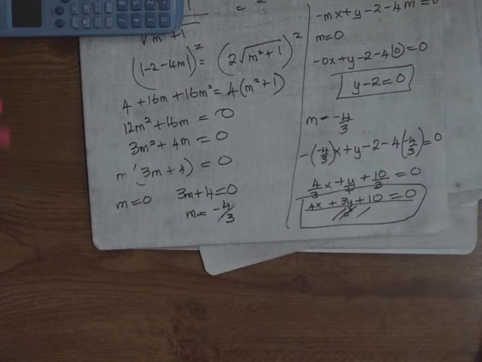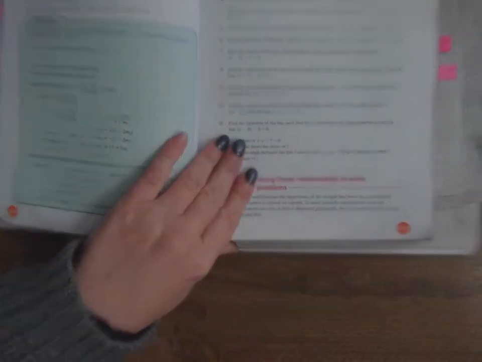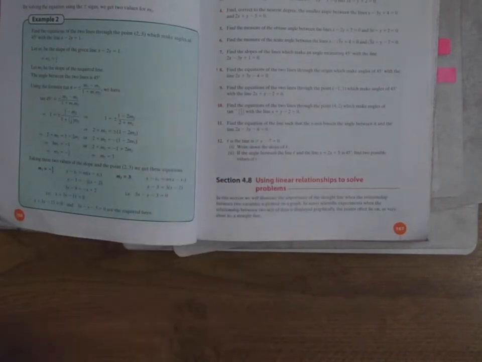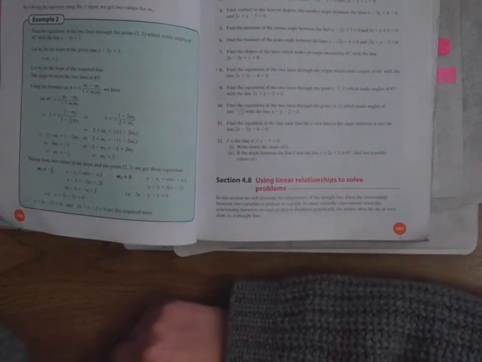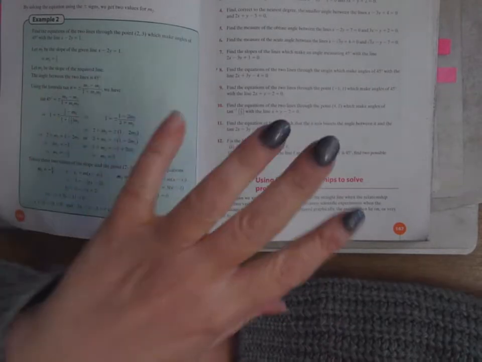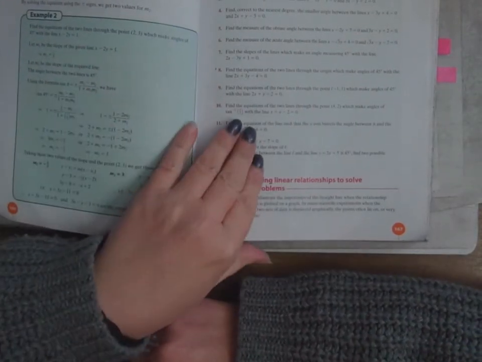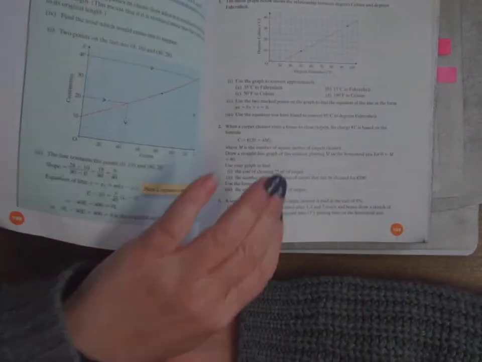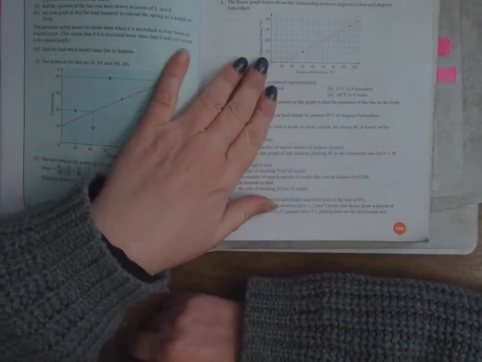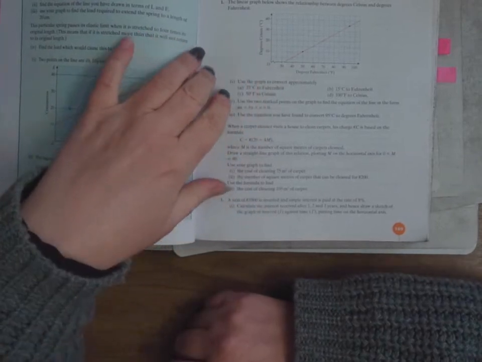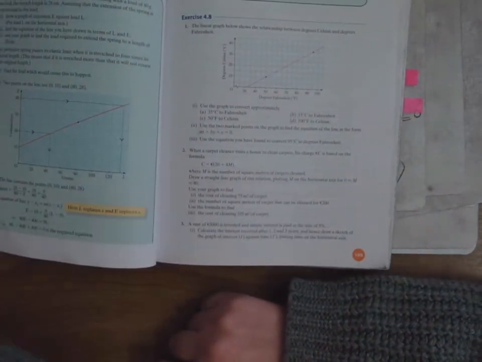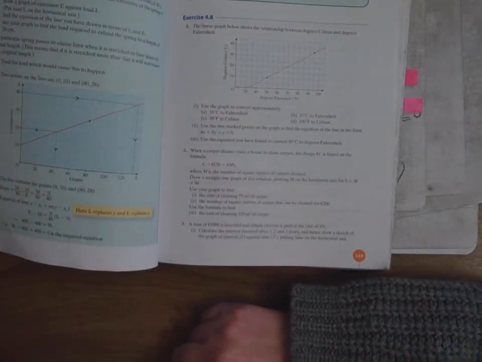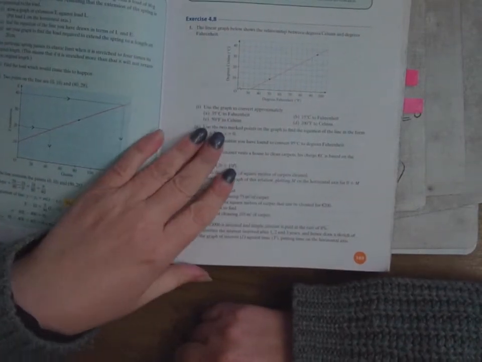Right, girls, the next section, there's nothing new in it. It is just using graphs to solve problems. So we have graphs of lines to solve problems, and there's nothing new to teach you, so I'm just going to do a couple of the examples, a couple of the questions in the book. Then I'll leave you off to do a few, and if anything crops up, we can iron it out. Is that all right?